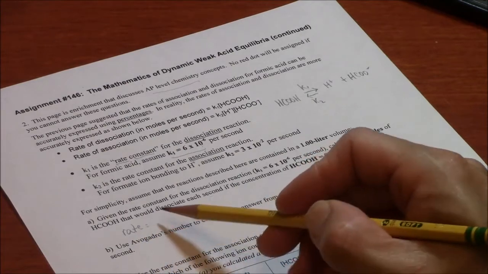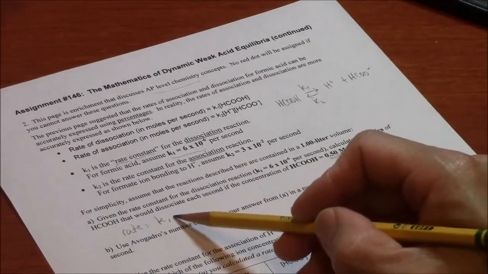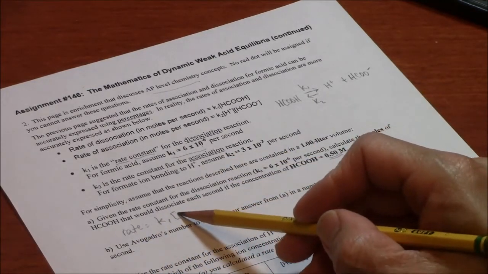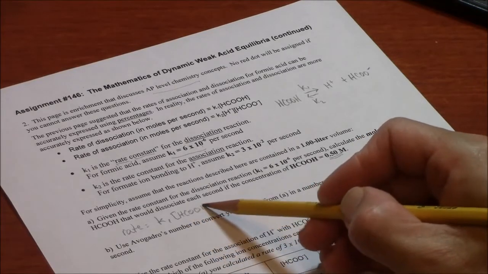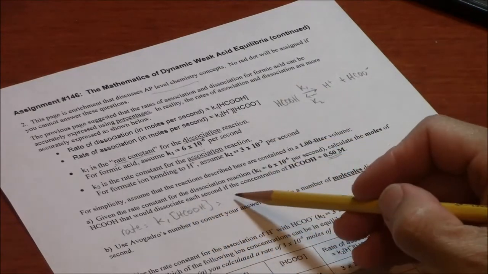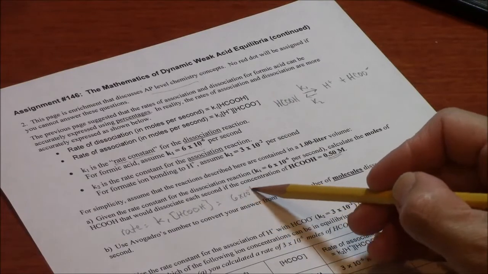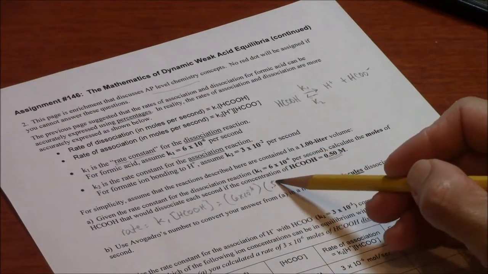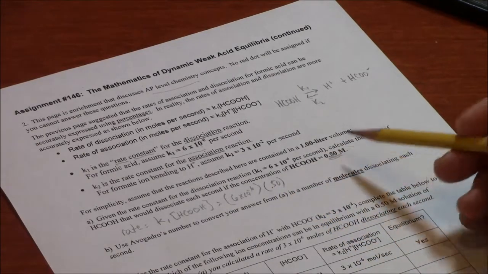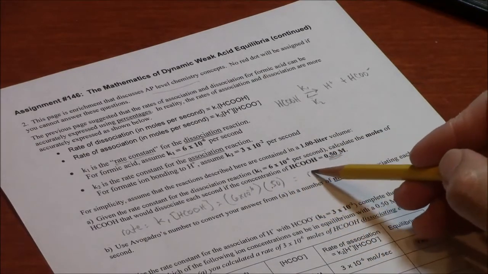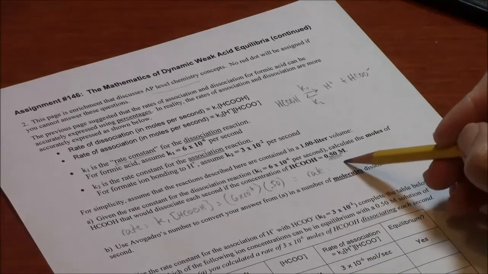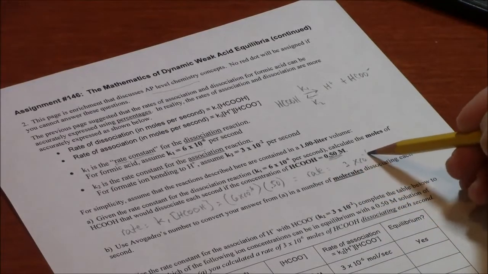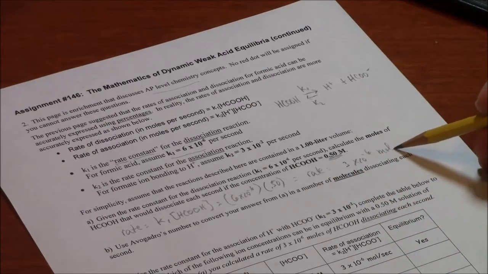Rate equals K1 times the molarity of HCOOH, which in this case is 6 times 10 to the minus 6 is K1, and 0.50 molar is the concentration, and so the rate is 3 times 10 to the minus 6 moles per second.